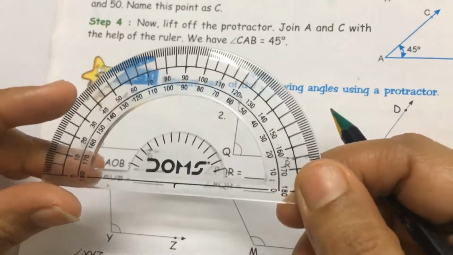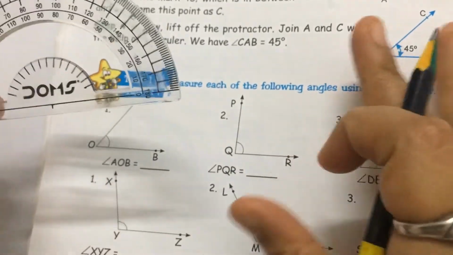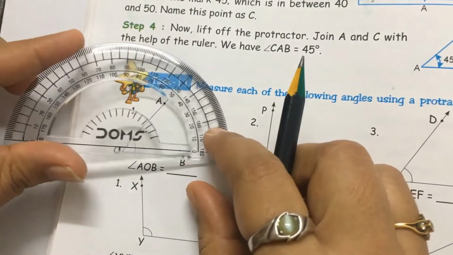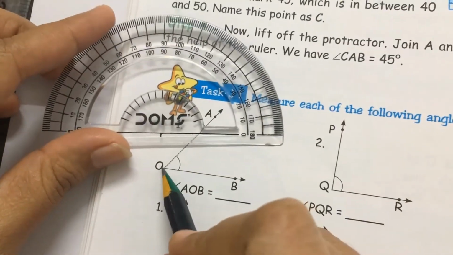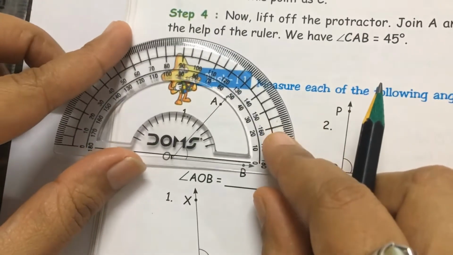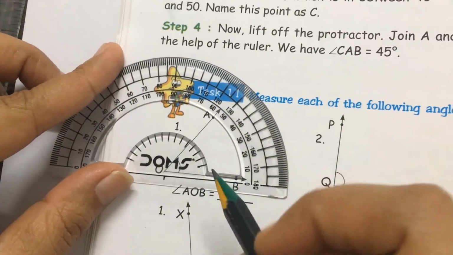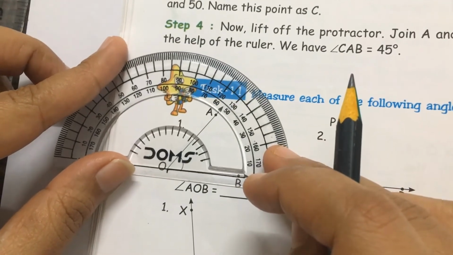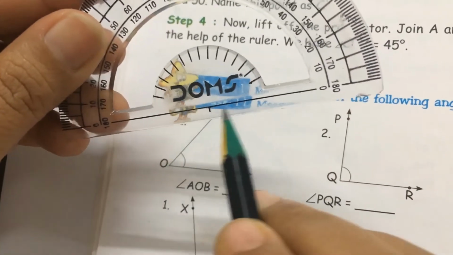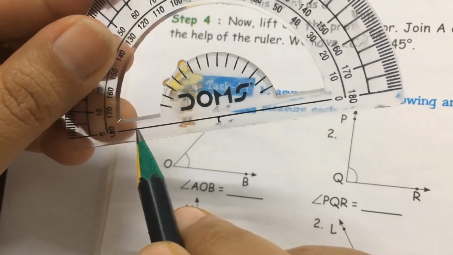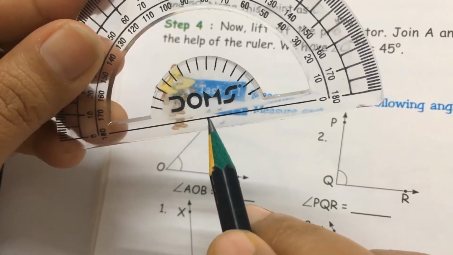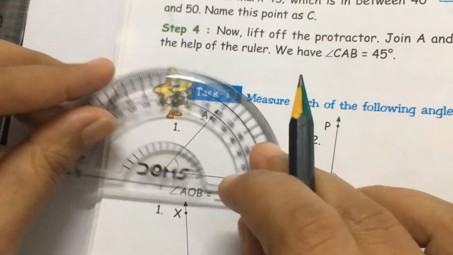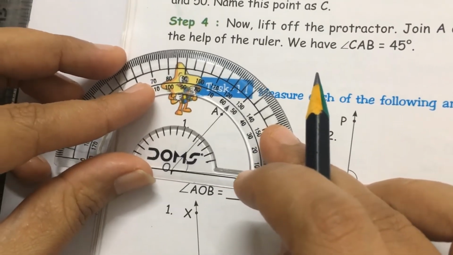This is the protractor used to measure angles. We have to place the center of the protractor at the starting point. See, this is the starting point and this will be the end point. Children, you should not keep it here. You should keep it on the baseline. I told you already, this is the baseline, not this. The center starting point of the figure should coincide with the center point of the protractor. So it has coincided.